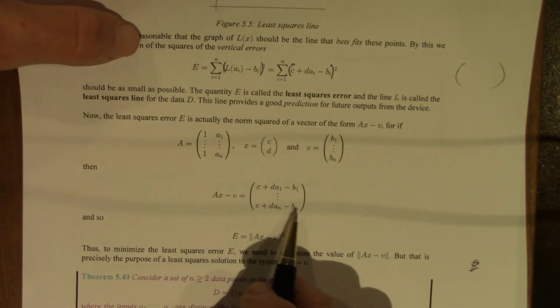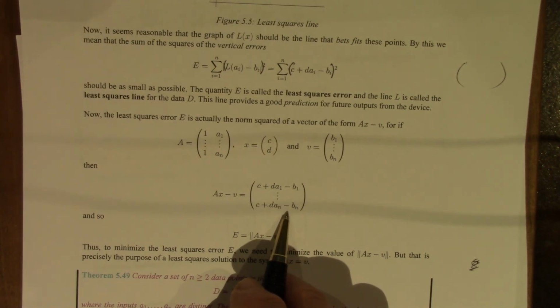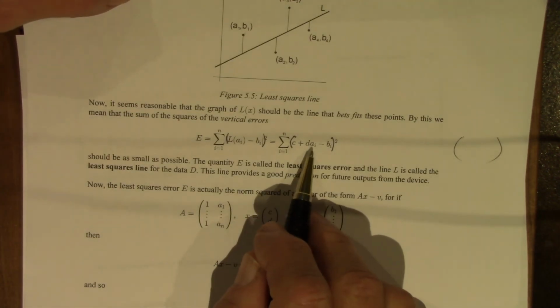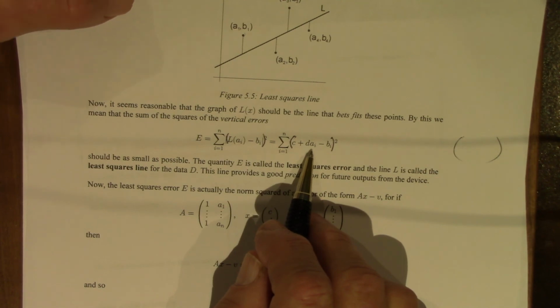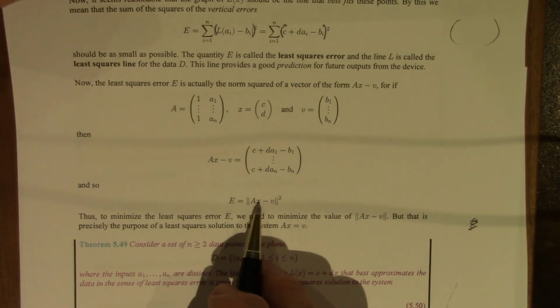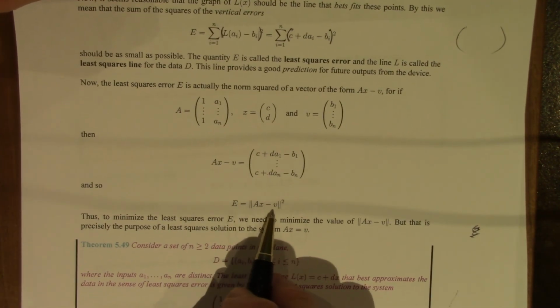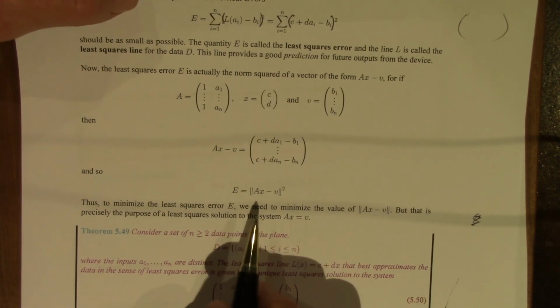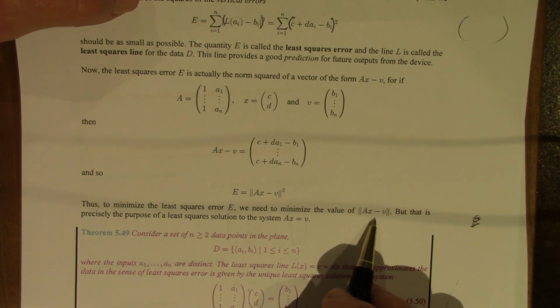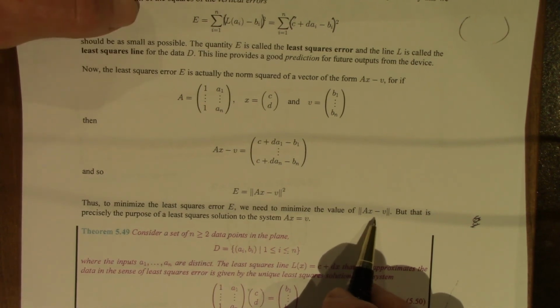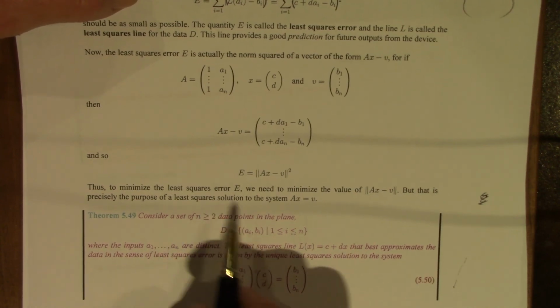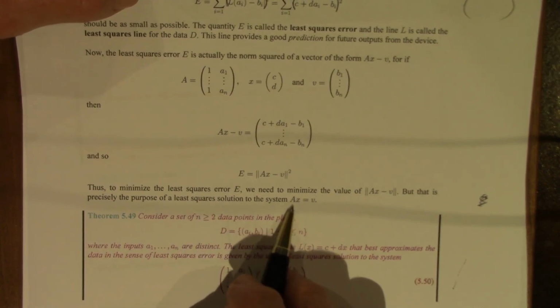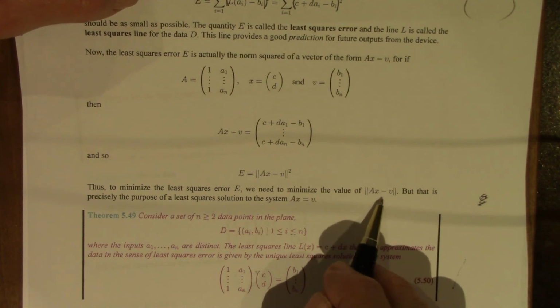So AX minus V looks like this, and these are precisely the entries here. So E is in fact equal to the norm squared of AX minus V. And so to minimize E, we need to minimize this norm. But that's exactly the purpose of a least squares solution to this system. It minimizes this norm.